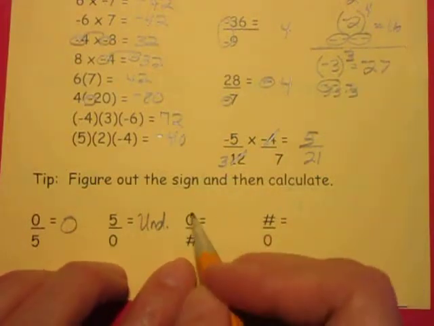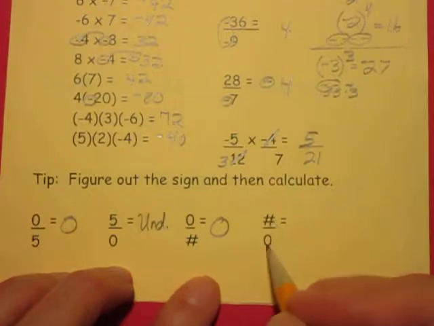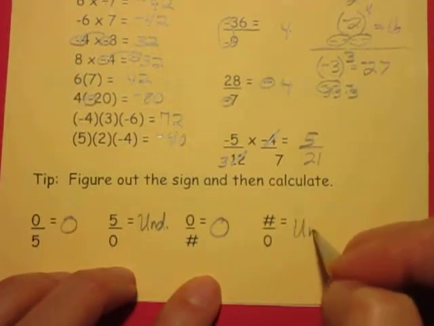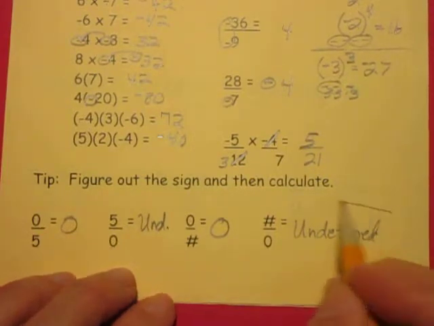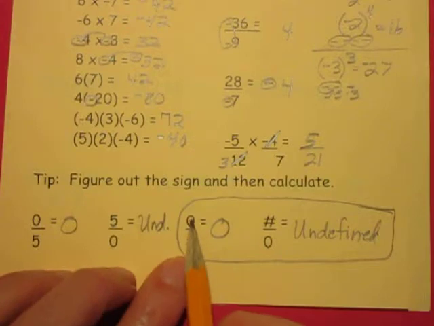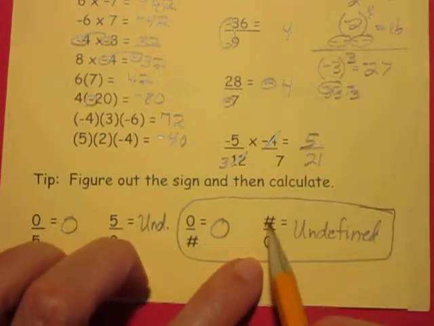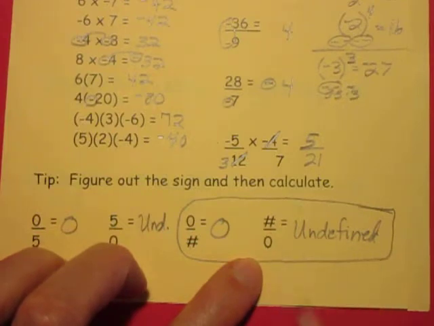So this is your general rule. 0 divided by some number is equal to 0. Some number divided by 0 is undefined. Okay, that's the rule there. You can kind of easily remember that: you can't balance anything on a ball. That would be the easiest way to remember that. You can't balance anything on the ball, so that's when it's undefined.